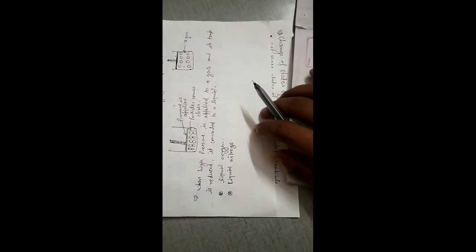Liquid nitrogen, etc. LPG is also liquefied petroleum gas. CNG. There are more examples: LPG, CNG. So these are the liquefied gases which are converted to liquid on applying high pressure at low temperature.